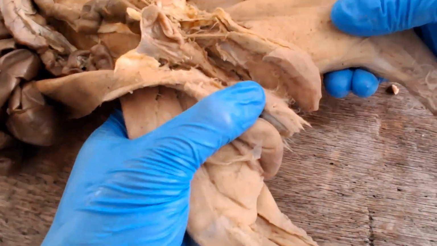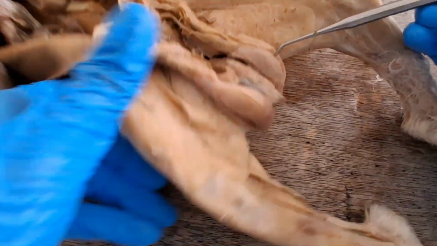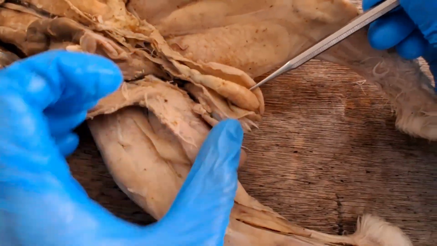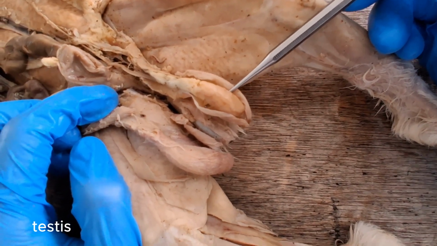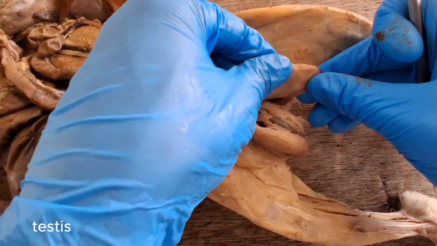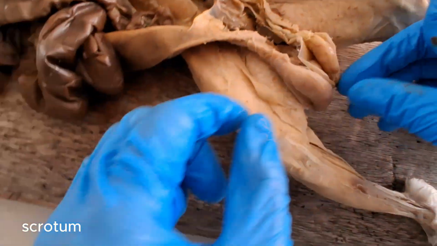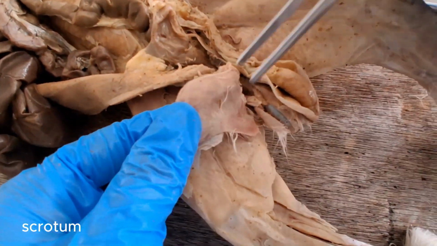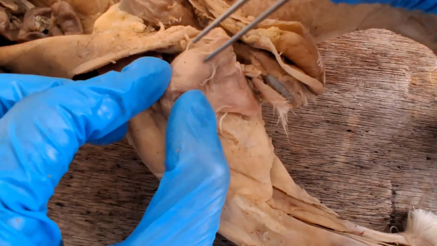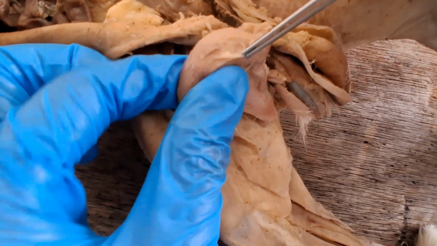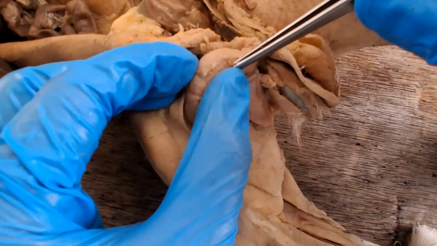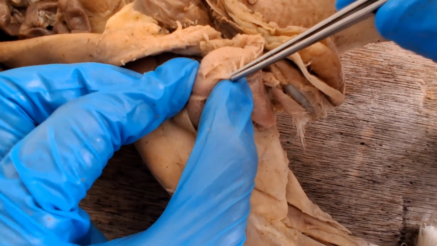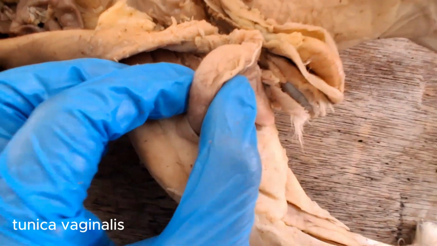For the reproductive system of a male rabbit, we'll start with the gonad here outside of the body wall, unique in mammals. It's a testis, contained by the scrotum. This one is the scrotum. If you make a skin incision of the scrotum, there's a white sheet of fascia there called the tunica vaginalis.